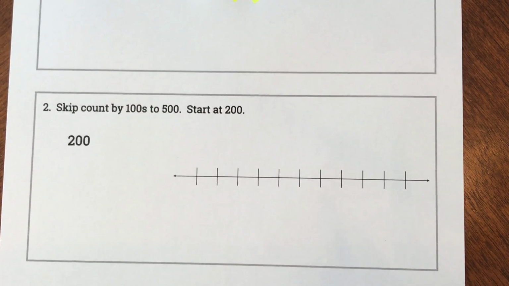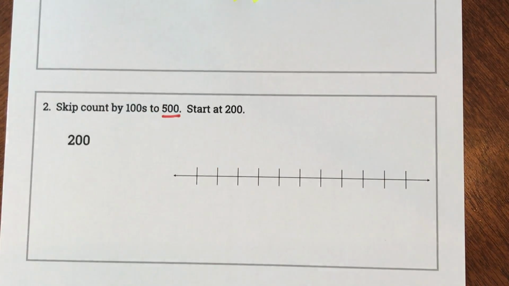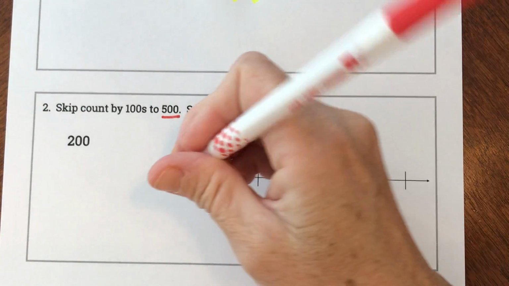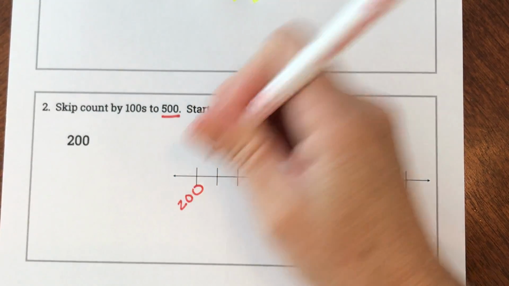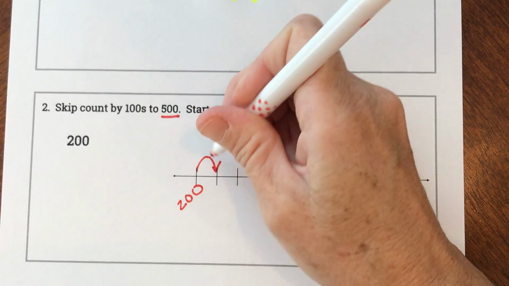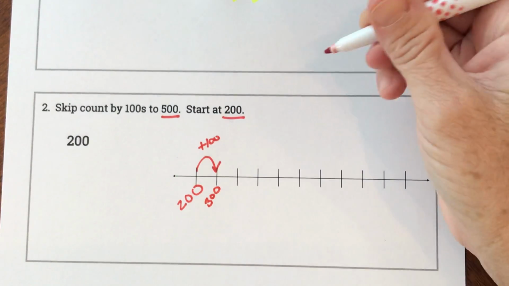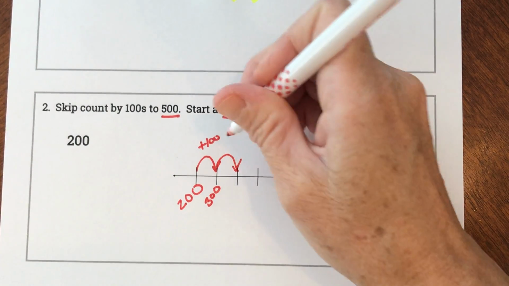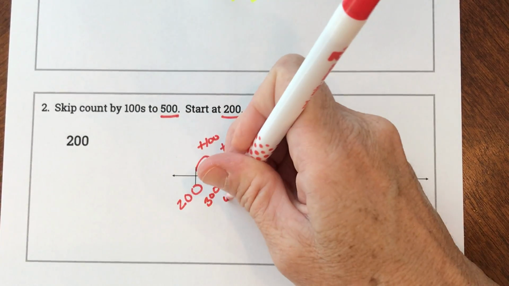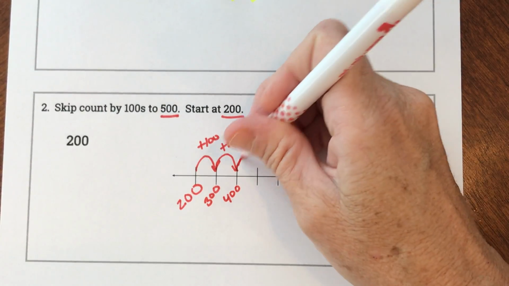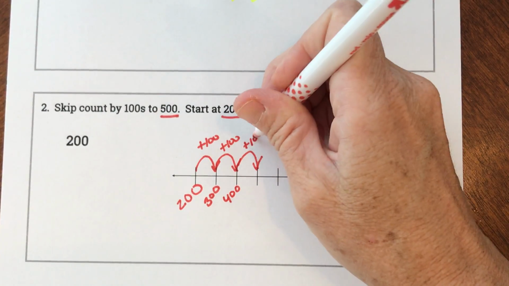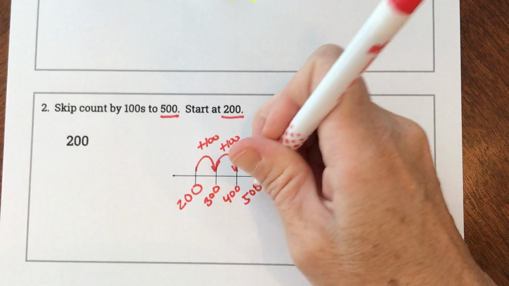It says, skip count by 100s to 500 and start at 200. So they want us to start at 200. And 200 plus 100 equals 300. 300 plus 100 equals 400. And 400 plus 100 equals 500.